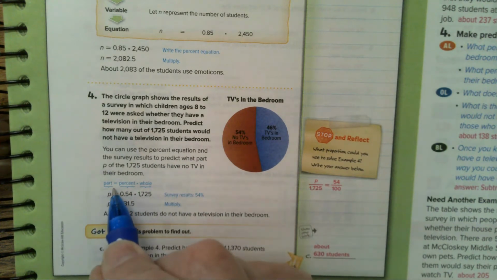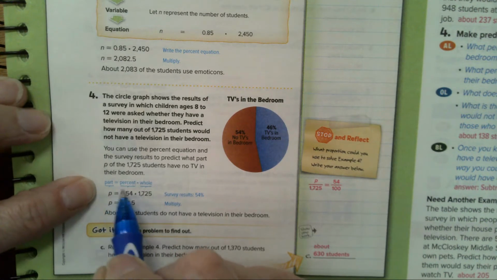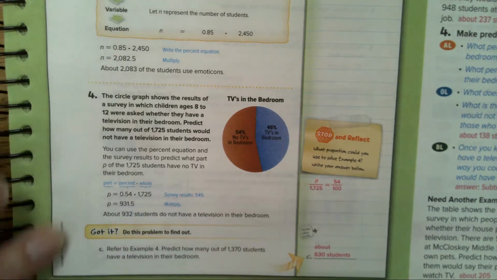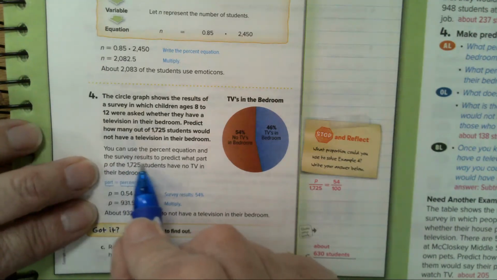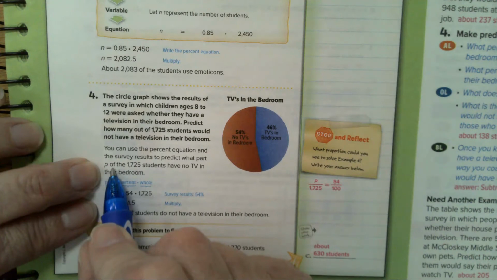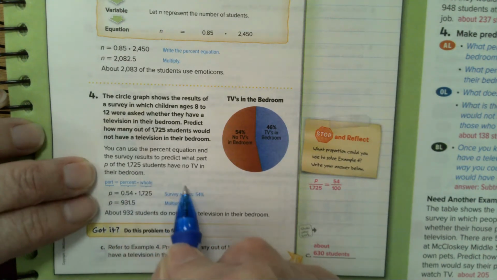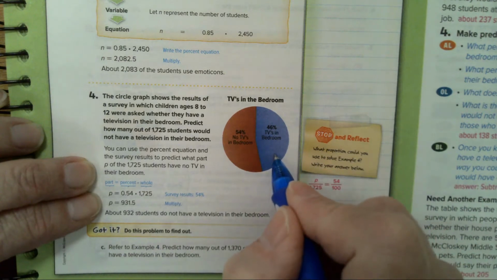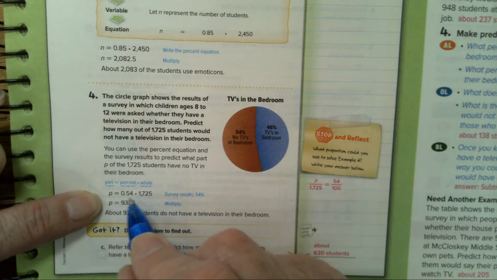Part equals percent times whole. That's the percent equation. Part equals percent times whole. So, to predict what part, P is the part of the 1,725 students who have no TV in their bedroom. Well, no TV is 54%, so it's 0.54 times the total gives you the part.